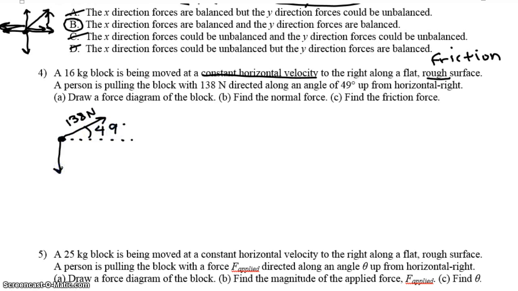Gravity pulls down. It's 16 kilograms. So 16 times 9.8, mg, that's the value of the weight, the force of gravity. The normal force is up, we know. And we're going to have to find it. And then the other thing we have is friction, because it's a rough surface.